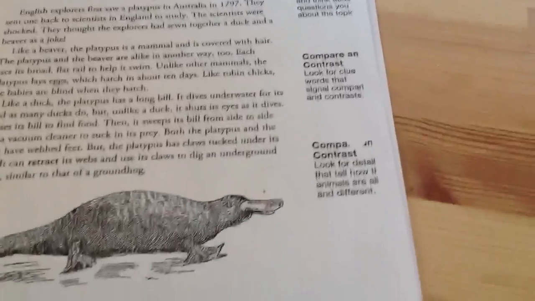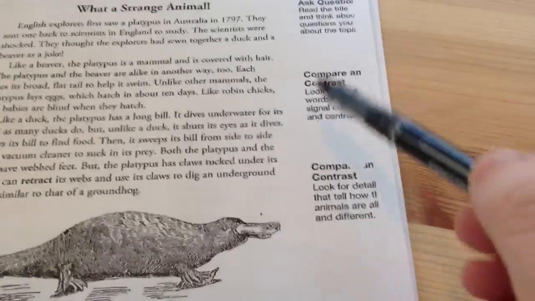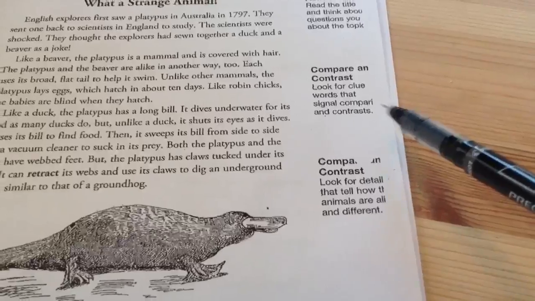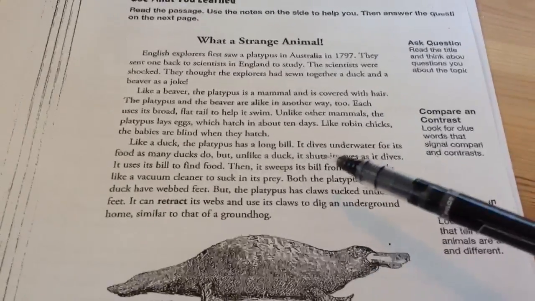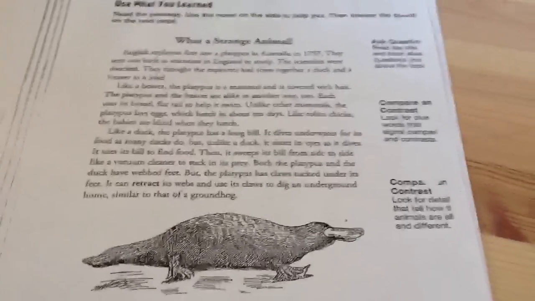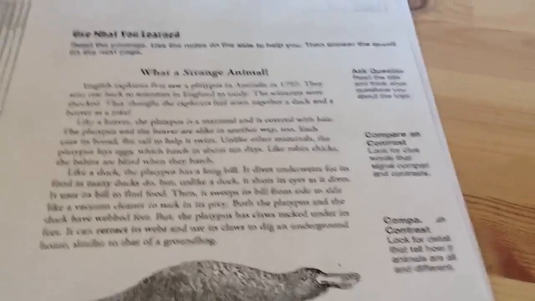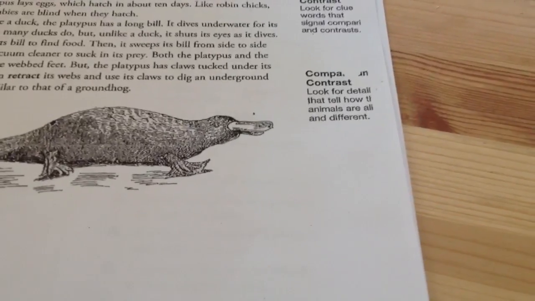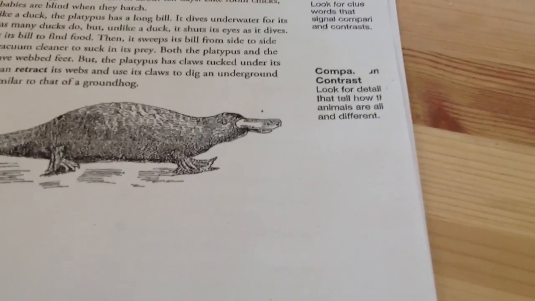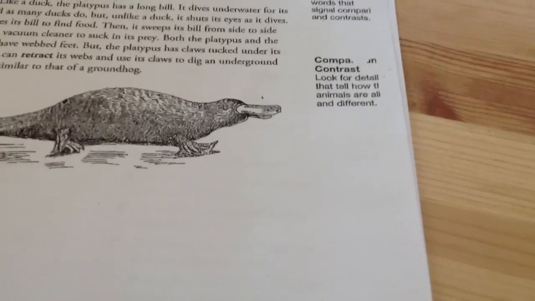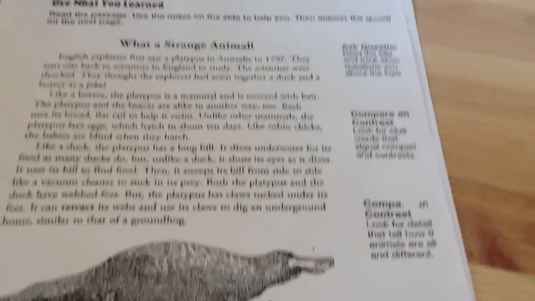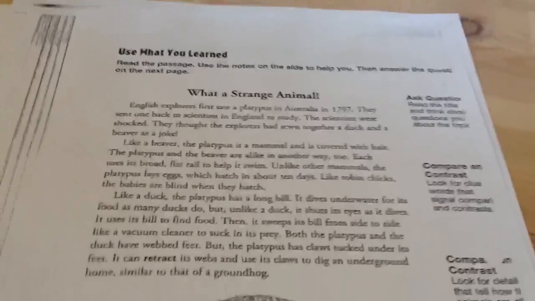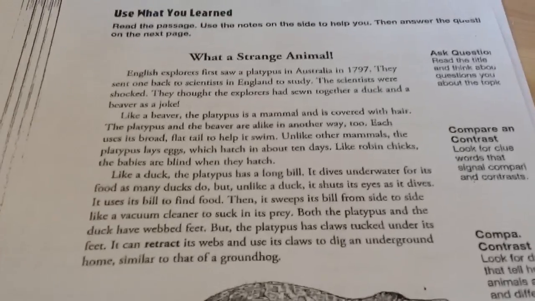The next note says compare and contrast. Look for clue words that signal comparison and contrast. So I know that I'm looking for alike, unlike, too, also, different. Those are some of the clue words from the first page we're looking for. The last note says compare and contrast. Look for details that tell how the animals are alike and different. And we know that those are our clue words, so that's already something we're looking for. Let's look at the reading.